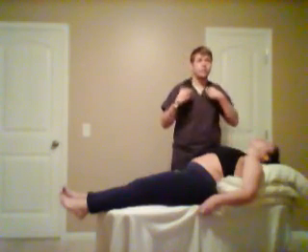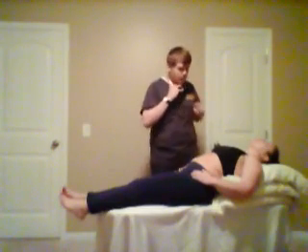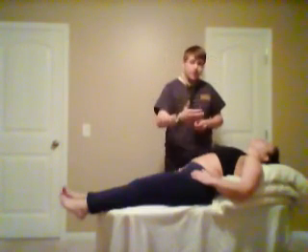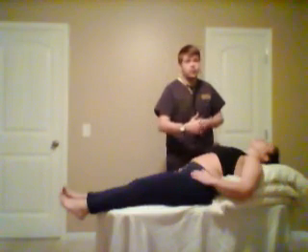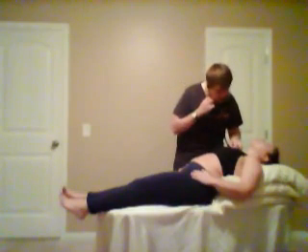So next I want to auscultate the heart sounds. I'm going to move in order from aortic to pulmonic to Erb's point to tricuspid to mitral. So I'm going to start with aortic, which is at the second intercostal space on the right sternal border.